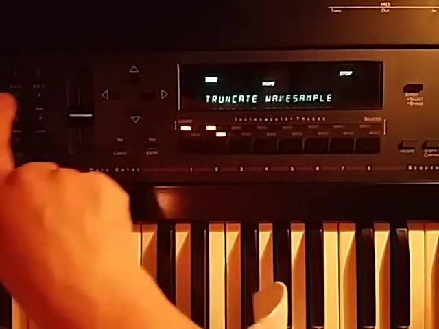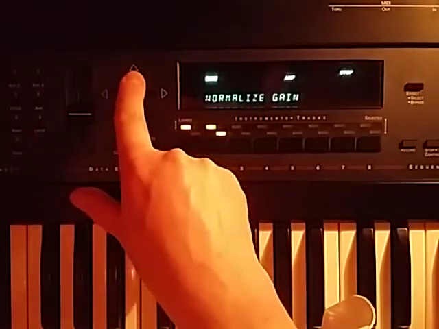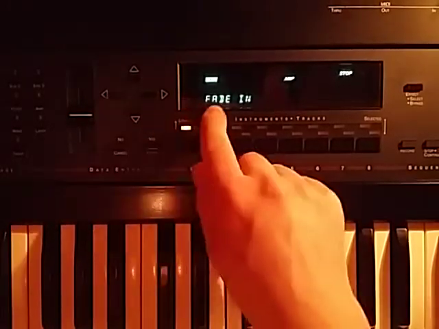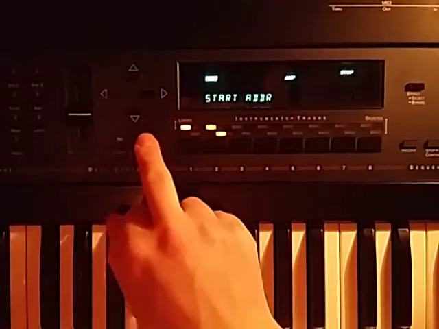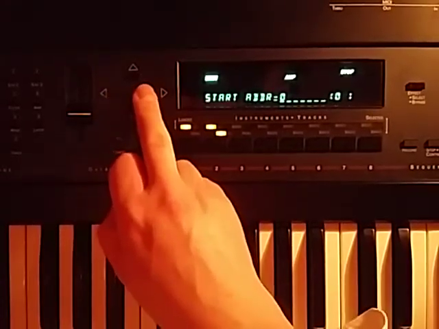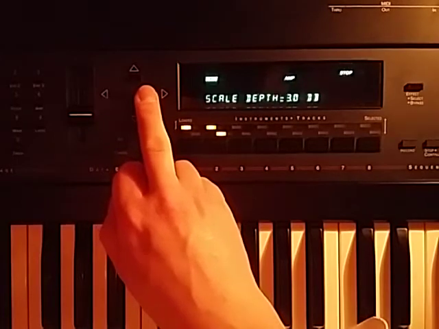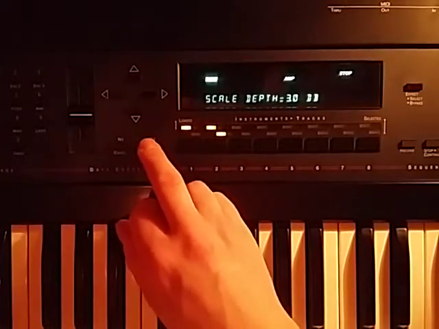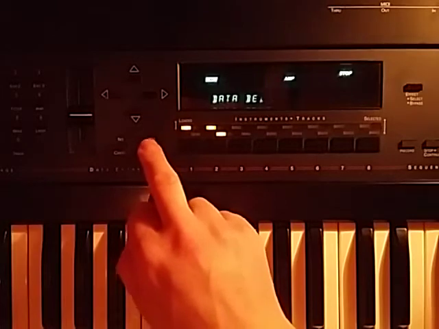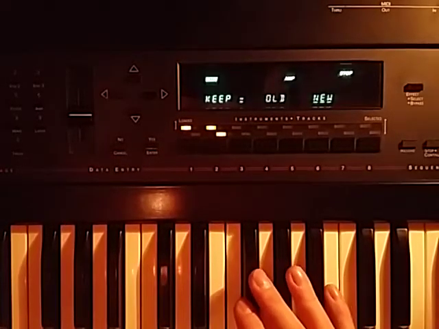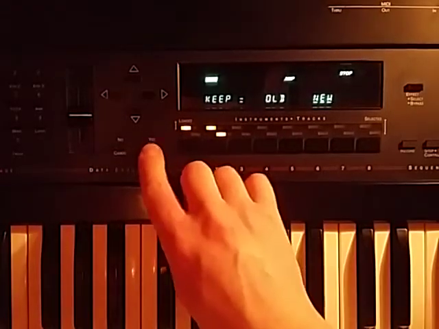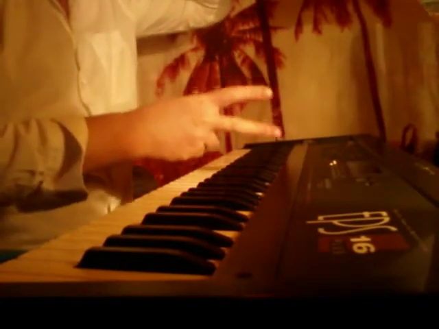So we're gonna press Command Amp, which gets us to the fade out page. If you scroll down, we will get to the fade in page. Press yes, and we set the start address to 0, the end address to 99, the scale depth to 3 dB, and we press yes, and the fade in is created. And let's keep it. That's awesome. 2 wave samples created.